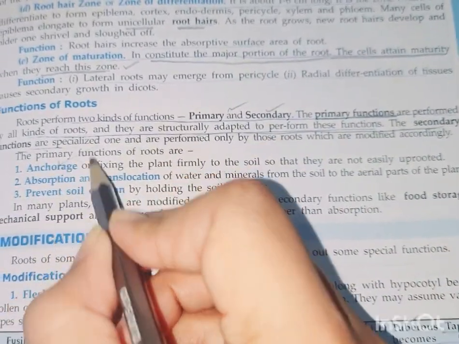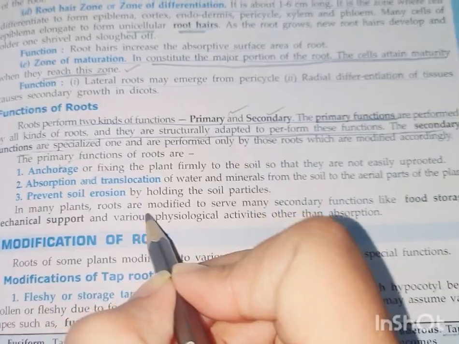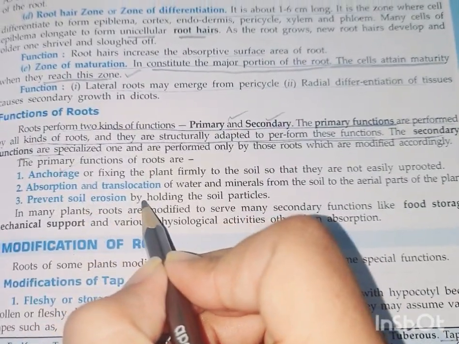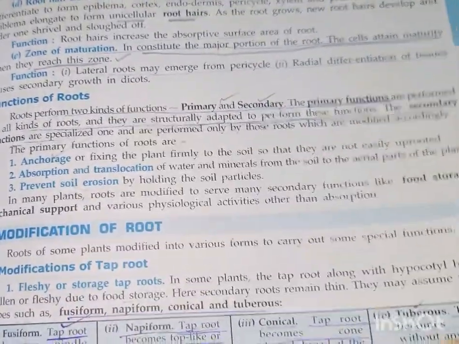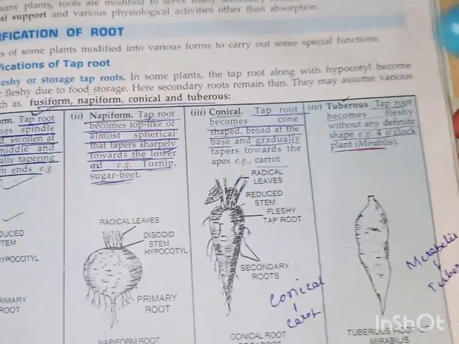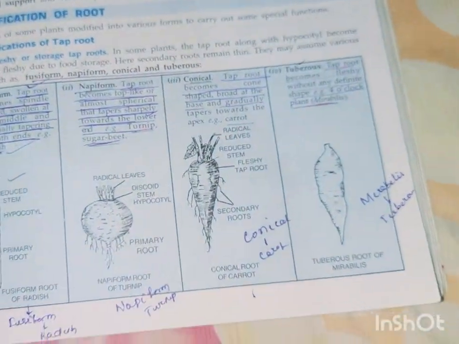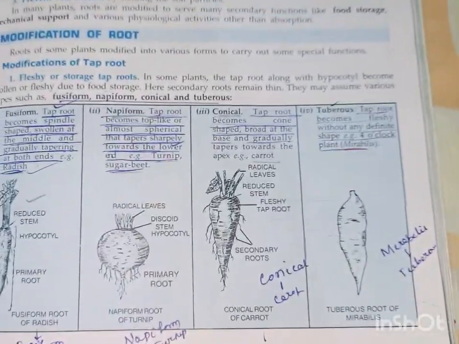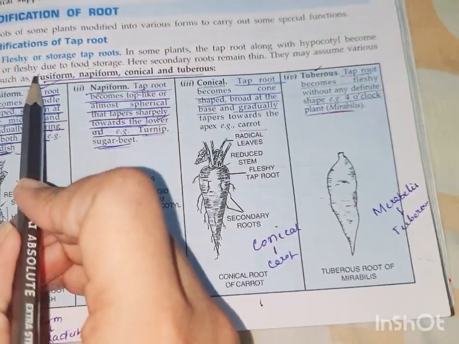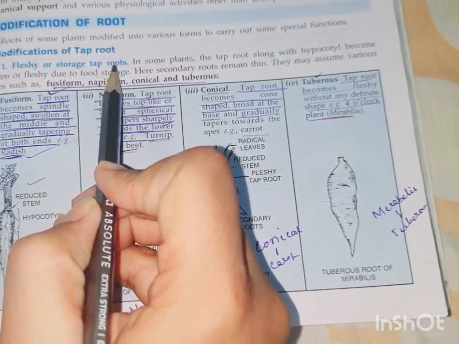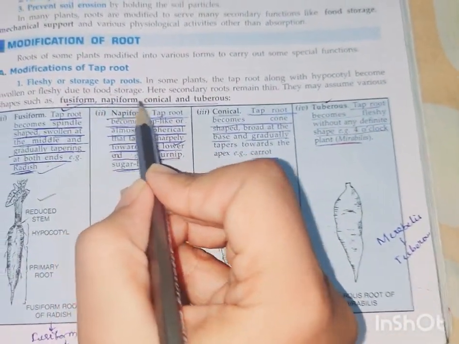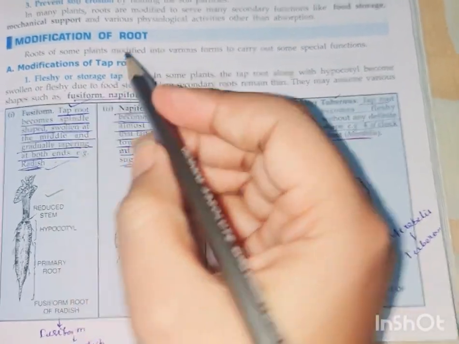Primary functions are anchorage, absorption of water and minerals, and preventing soil erosion as they hold the soil particles. After that, the modification of root. There are different types of modifications present in the tap root system. Mainly they are modified for storage purpose, as in fusiform, napiform, conical and tuberous root.